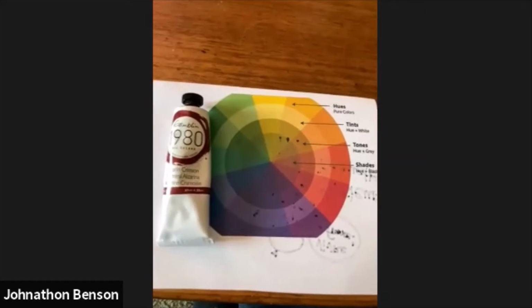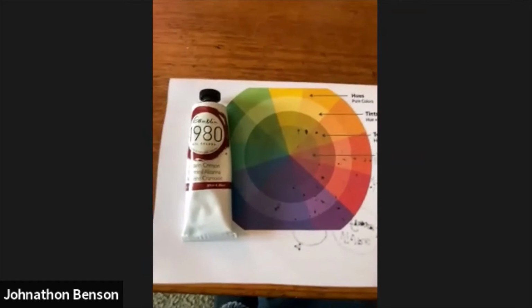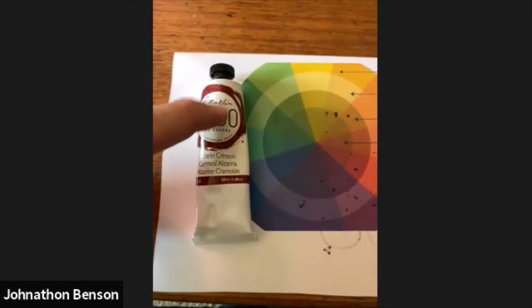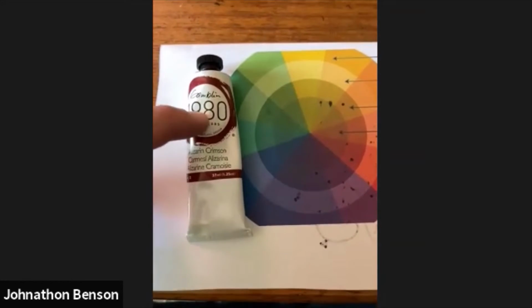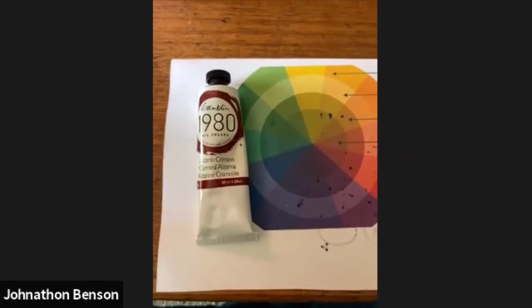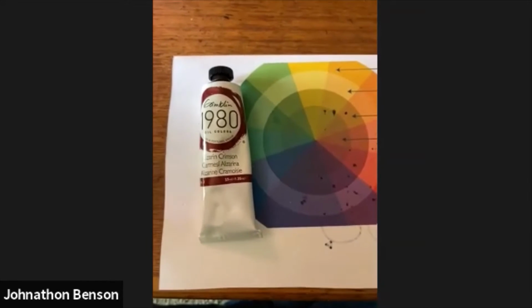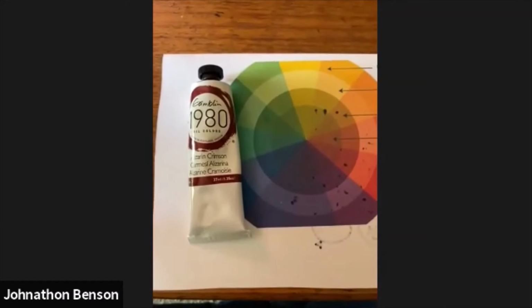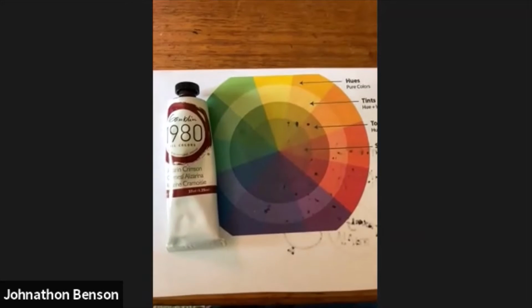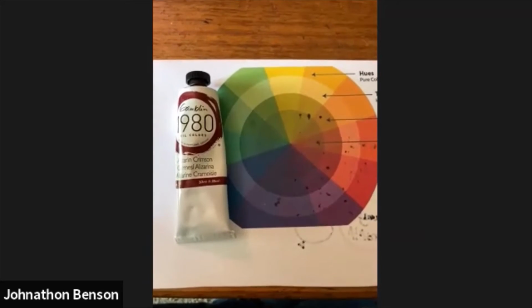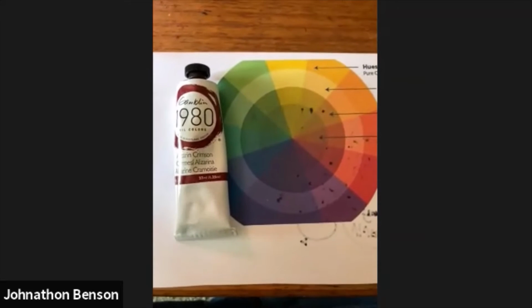And this is what's hard for a lot of people, because if I have an expensive bottle of alizarin crimson and a really cheap bottle of alizarin crimson, they technically have the same color. When you look at them and squint a bit, yes, they do definitely have the same color.